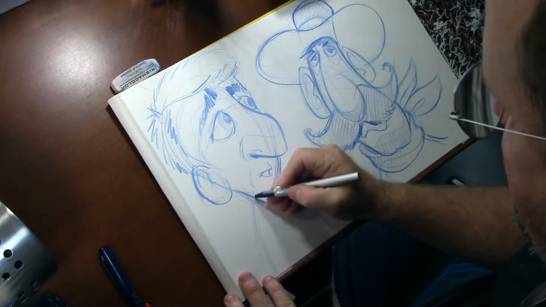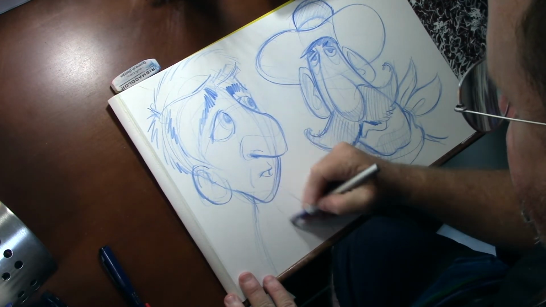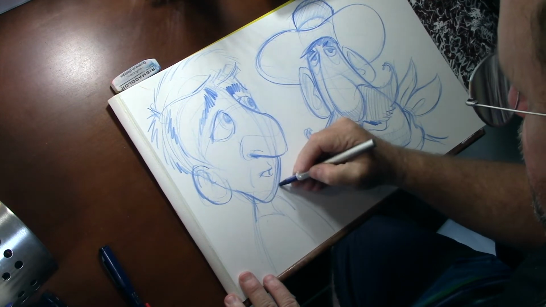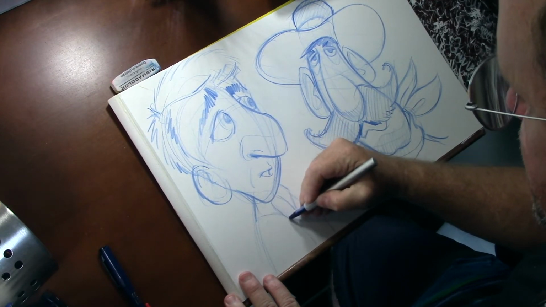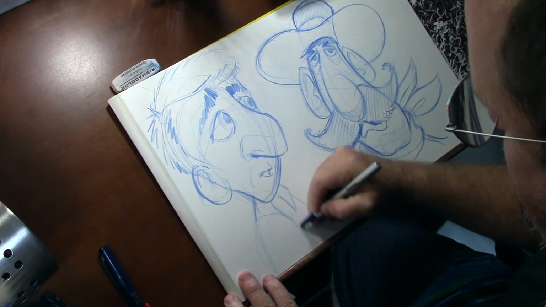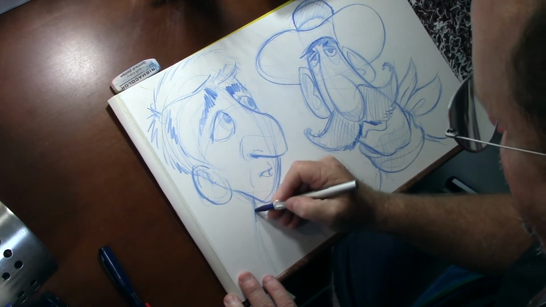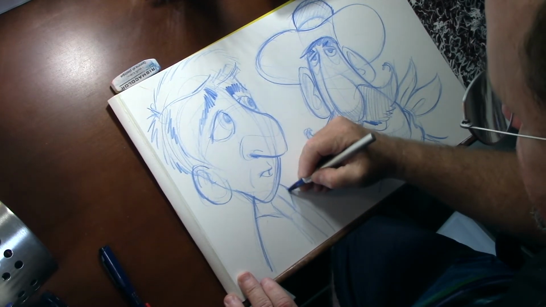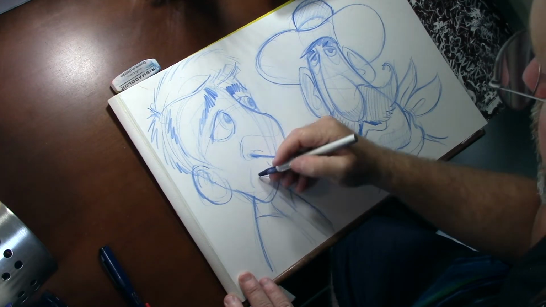Okay, so then maybe he's going to work, so he's got his, you know, his tie. And he doesn't have broad shoulders, he's got weak shoulders, so it goes immediately down, right?